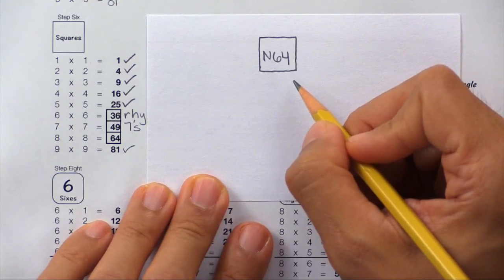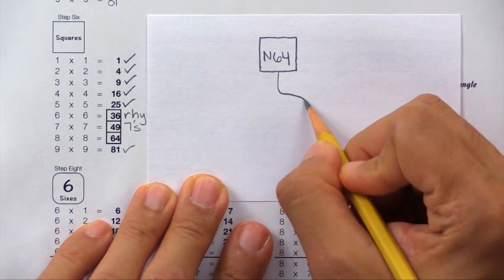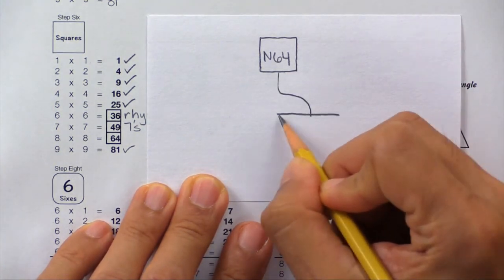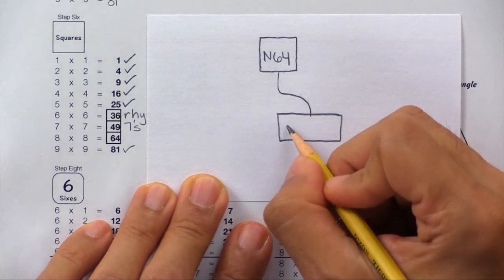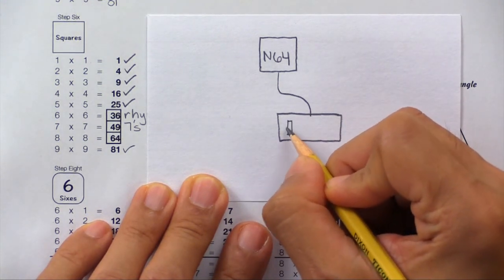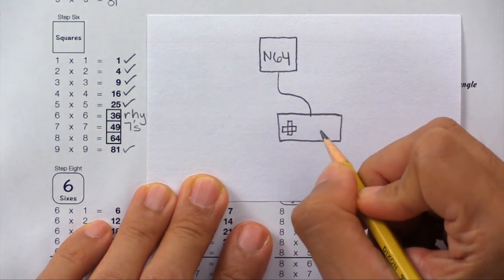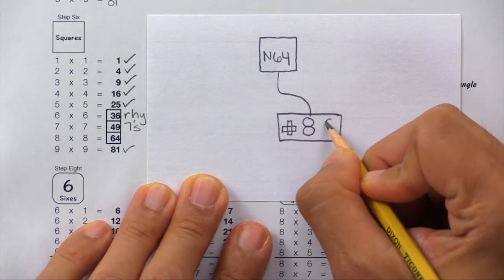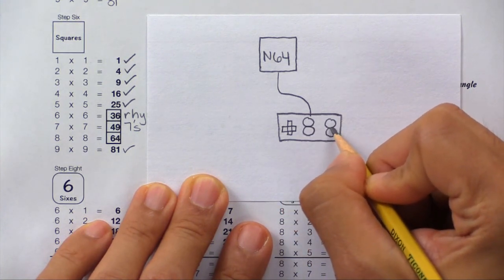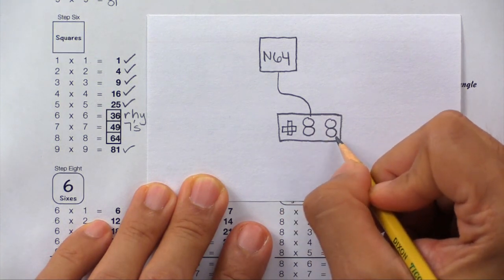So here's our Nintendo 64 game console. And connected to the console is a controller. And on the controller, we have our D-pad, and that lets you go up, down, left, and right. And also on the controller, we have buttons. So we'll draw some buttons here. And notice that the buttons look like little number 8s.